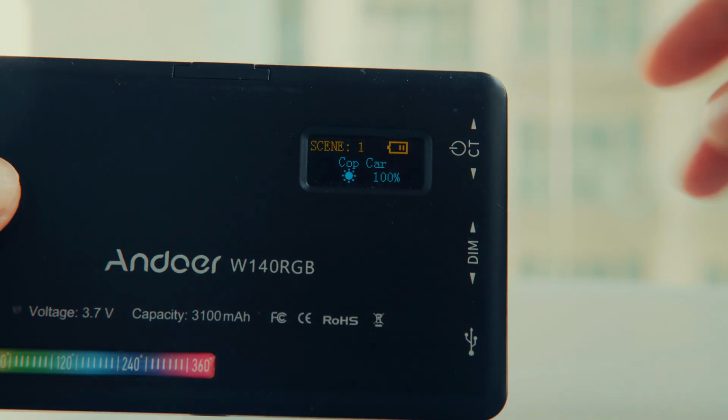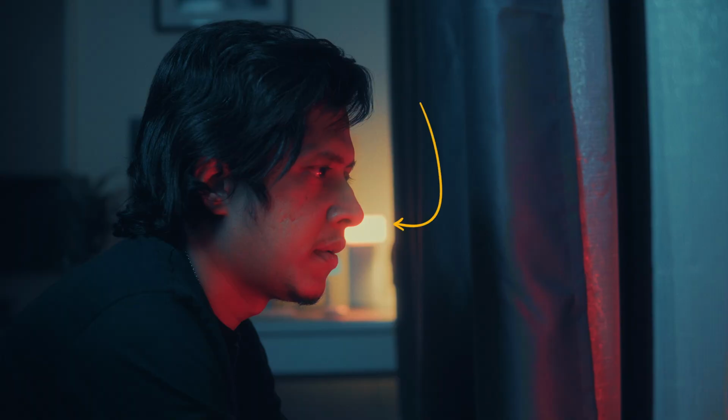Now from the scenes, the one that I found very interesting is this cop car. That is the one that I used in this particular video that you saw first. I have used two such lights. One is right behind. I've kept it on my router and it acts as a practical bedside lamp. And the other one I've kept a little bit out of frame, and the scene is set to cop car, and I'm shining it right at my face.